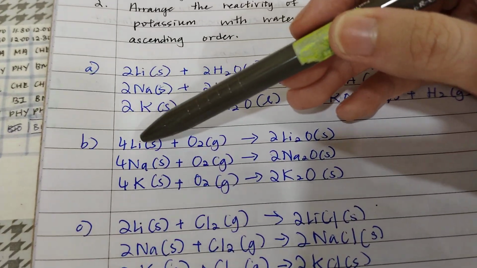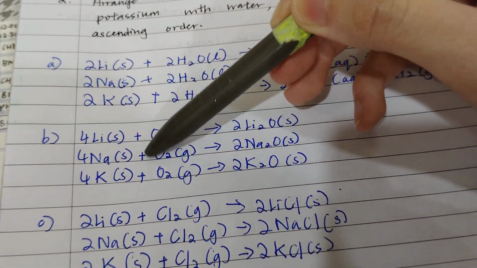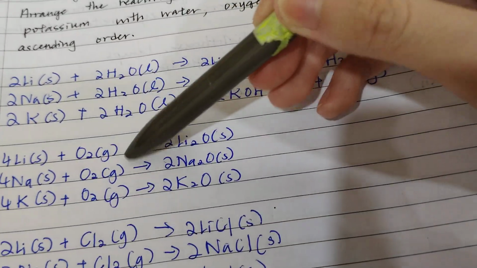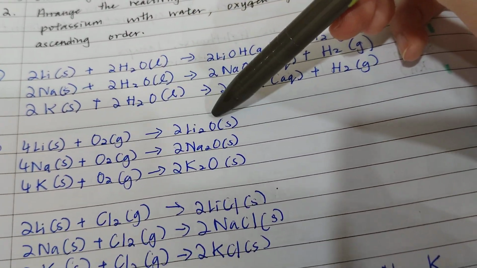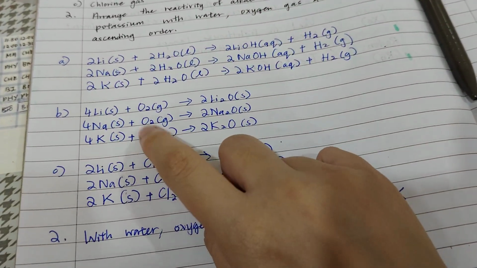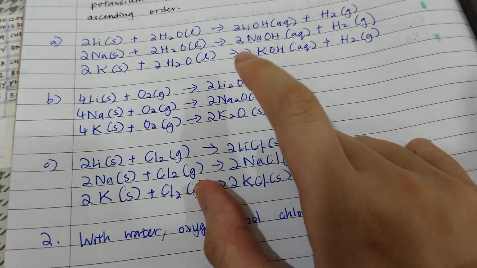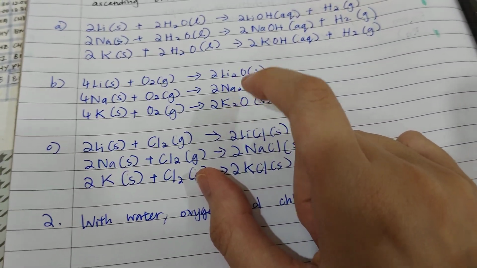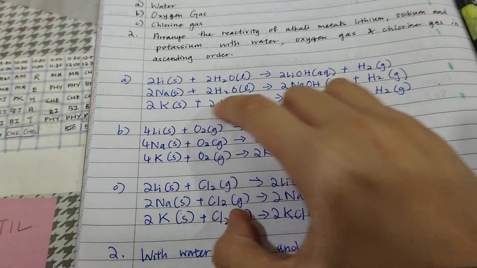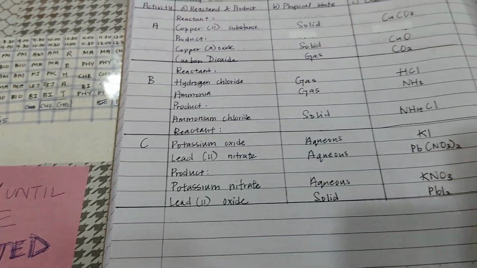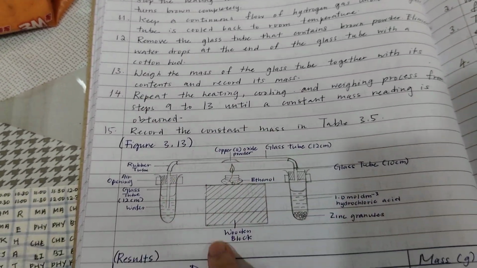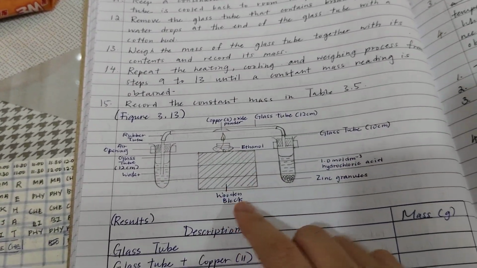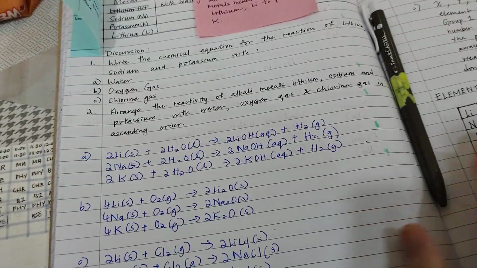Same thing here. For 4 lithium, they're all solids. Oxygen is in gas form, and they all become a solid. As the metals are burned in oxygen, the two of them produce lithium oxide, sodium oxide, and potassium oxide. And we know that they do not need to go through a more complicated method to find the oxide version of them, because they are very reactive metals.